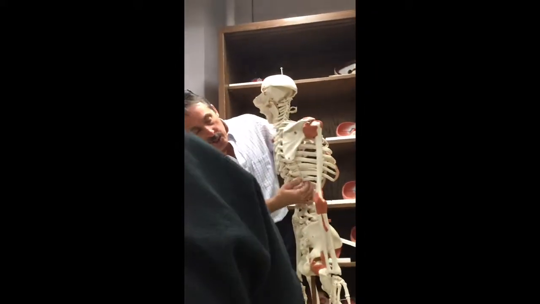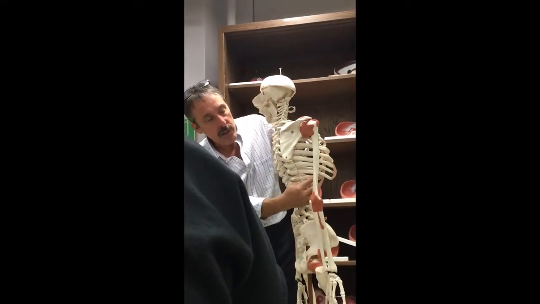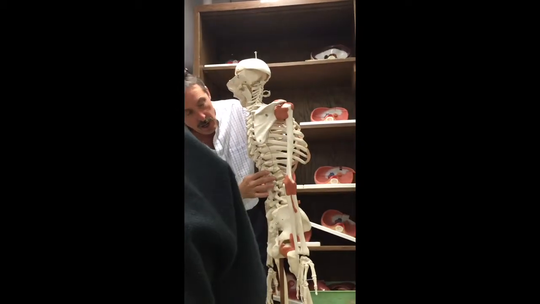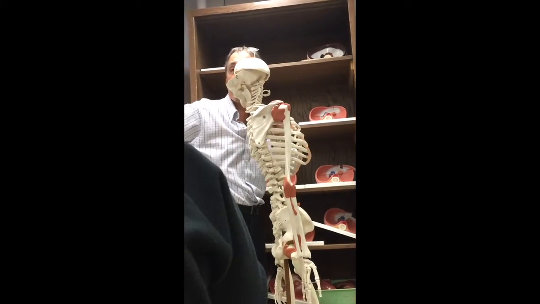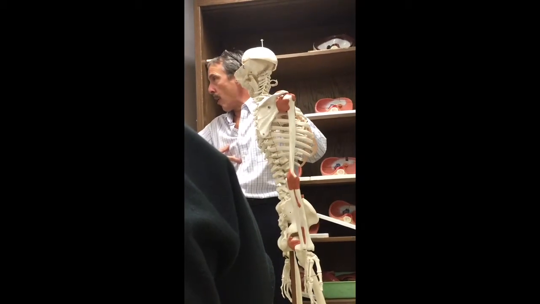Watch this, 11 and 12. If I go back a minute, 11 doesn't go maybe halfway around the chest, and 12 stays back over here in your muscles, so they don't even touch the sternum.